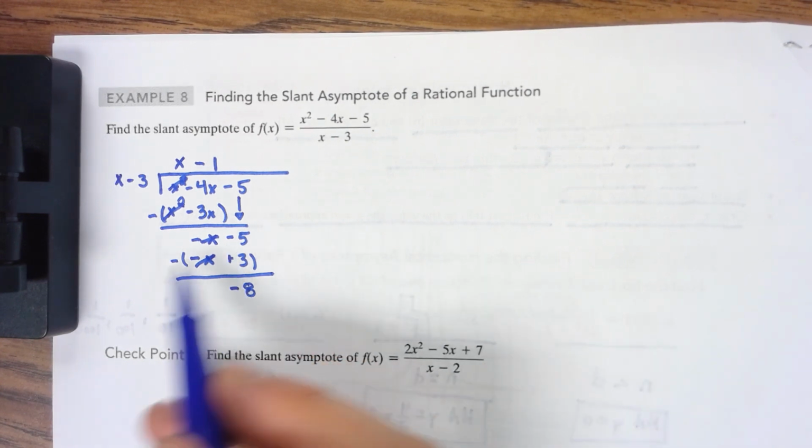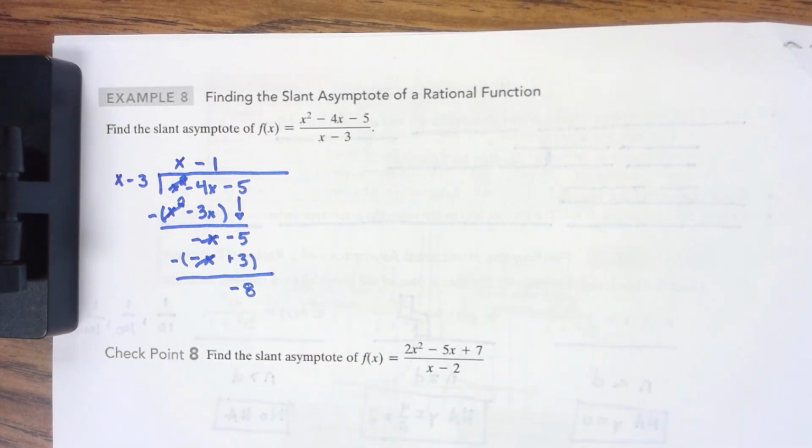But I'm minusing it. It's negative 5 minus 3. Yeah. With the slant asymptote, you will always get a remainder. Okay, and I was thinking about them like, why are we always getting a remainder?